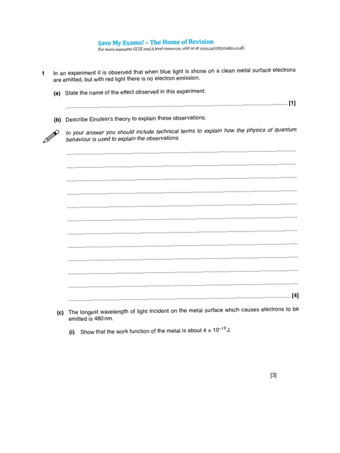So we have, in an experiment, it is observed that when blue light is shown on a clean metal surface. So we already are looking, obviously we know that these are quantum questions, but in an exam when you have to answer questions for a lot of different topics, you would not know straight away that this is a quantum question.